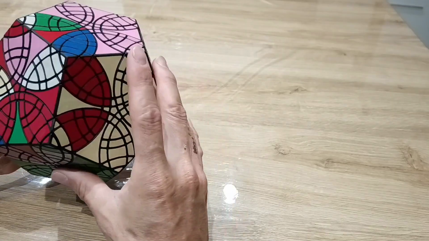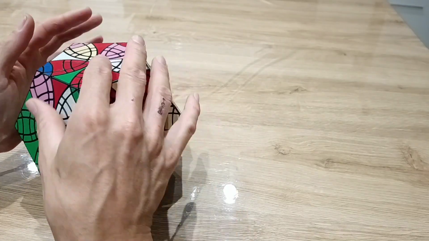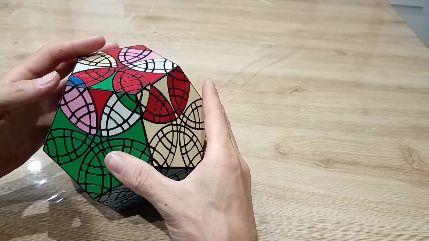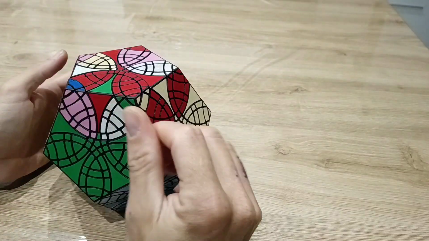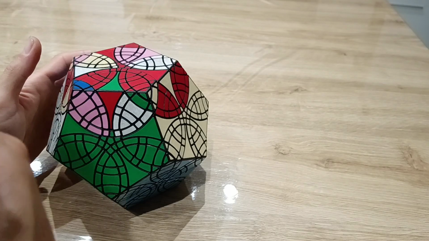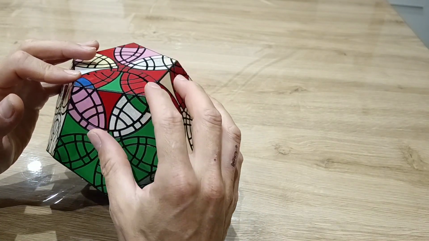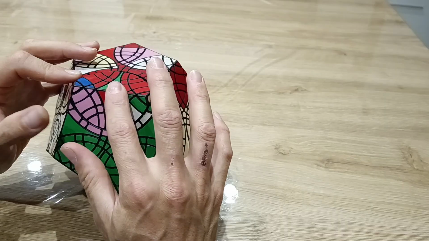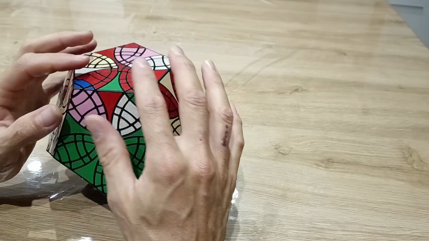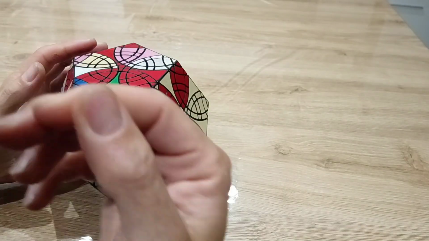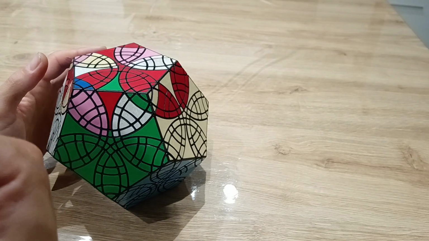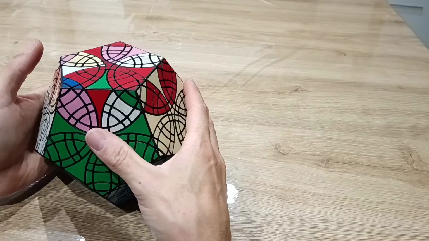So now, what do you have to do? I want to place. Oh, here I see something that I didn't want to see. Now I see the problem with this petal that is rotated 180 degrees. Interesting.